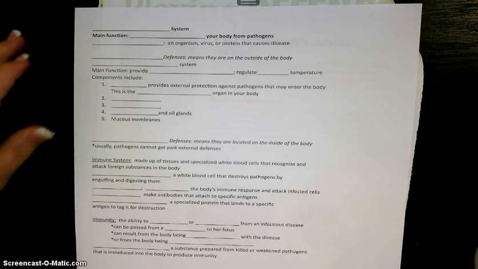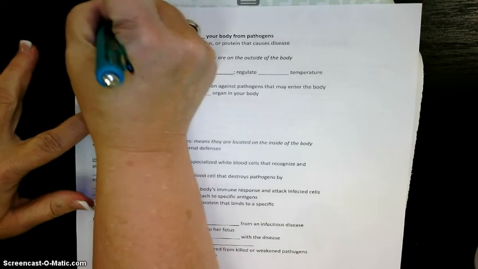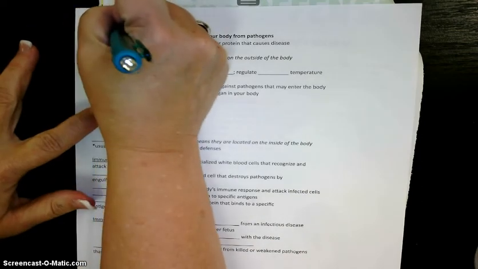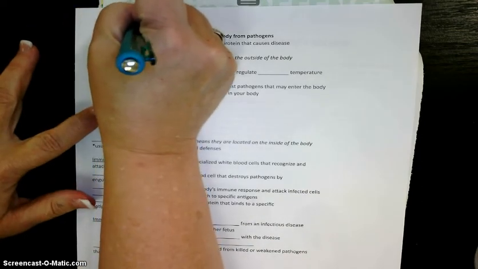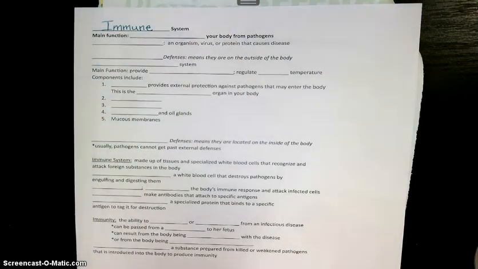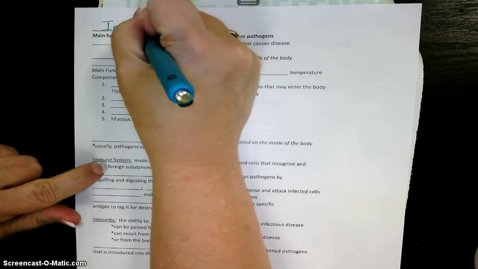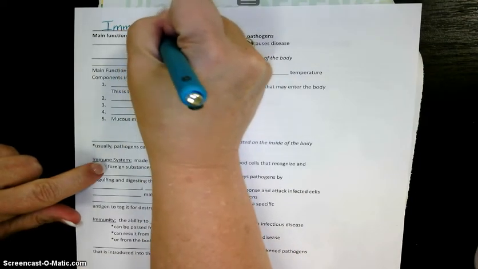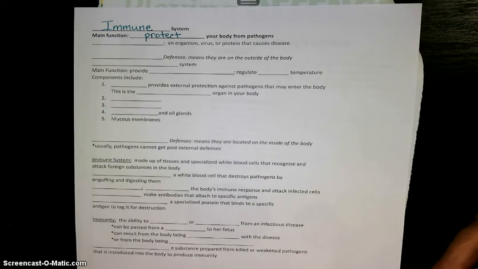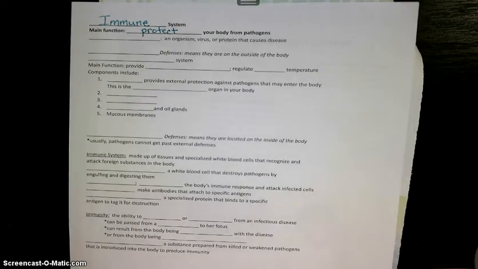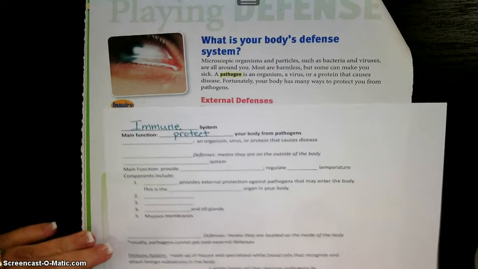So the first thing on our fill-in-the-blank notes that we're going to fill in is the name of the system, which is the immune system. And the main function is blank your body from pathogens. So we're going to put protect your body from pathogens. Some people might have even said defend. And we're going to be reading on 506.